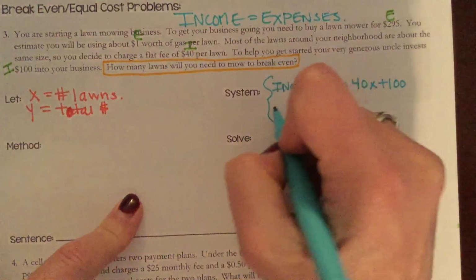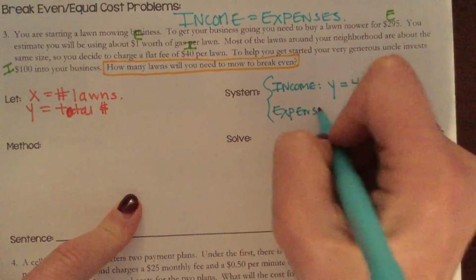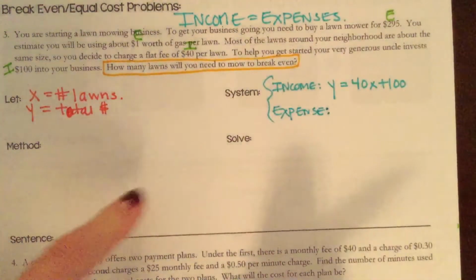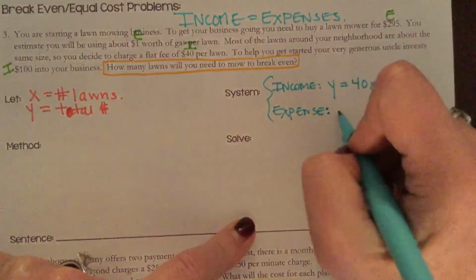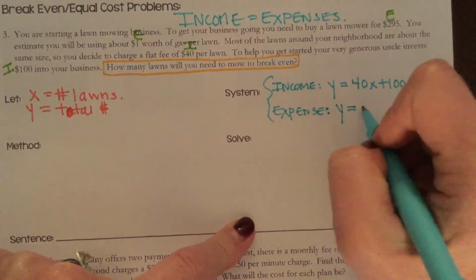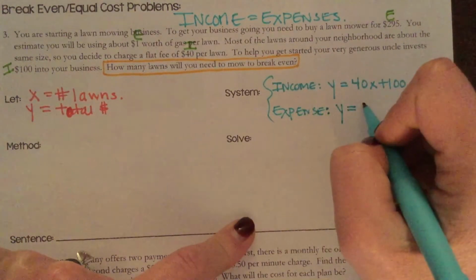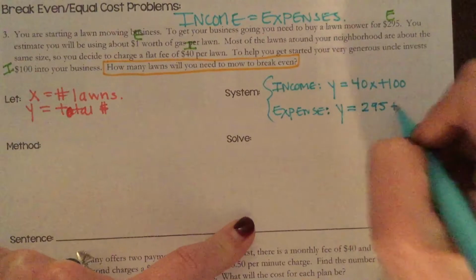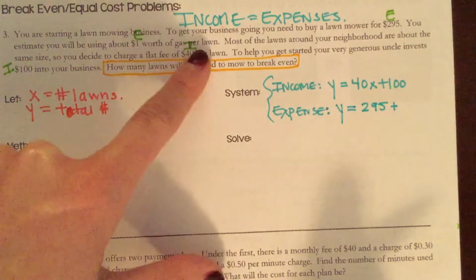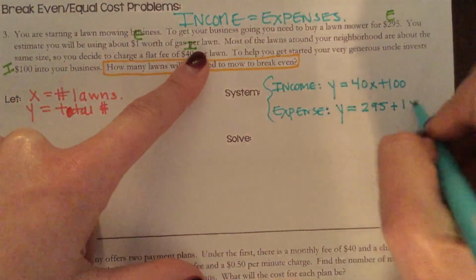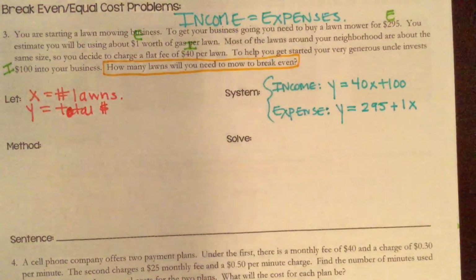All right, looking at our expenses, we are going to have to buy our lawnmower for $295. Okay, that's a flat $295. So the total amount of money for the expenses or the cost is going to be $295 plus I'm going to have to buy $1 worth of gas per lawn. So in this case, 1x.